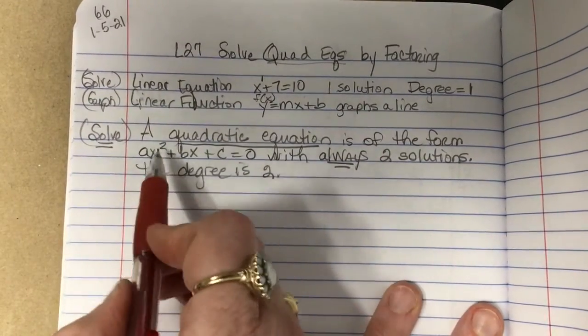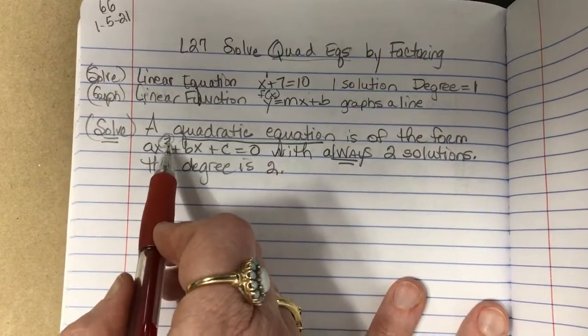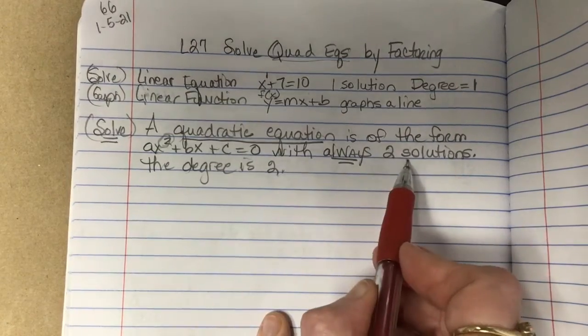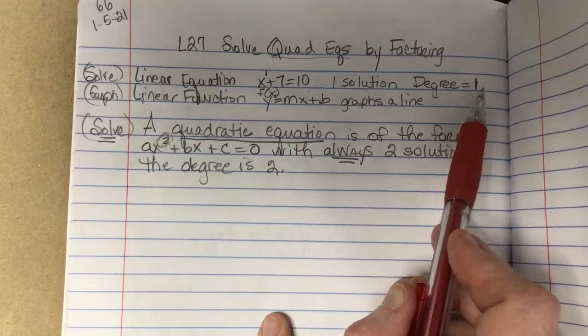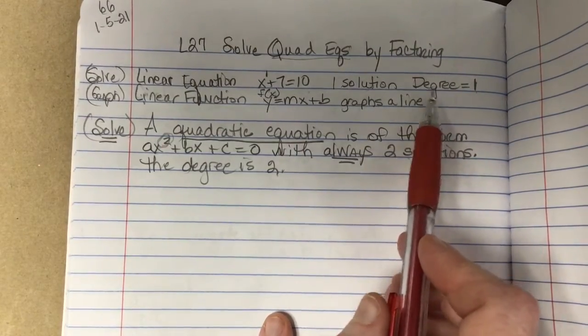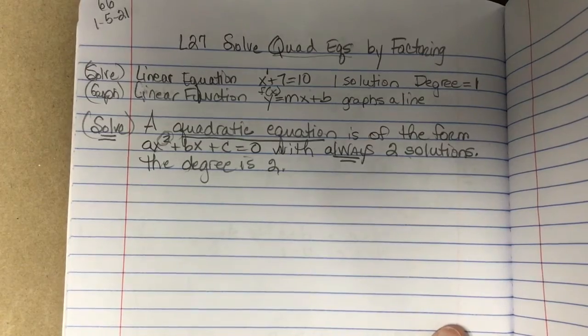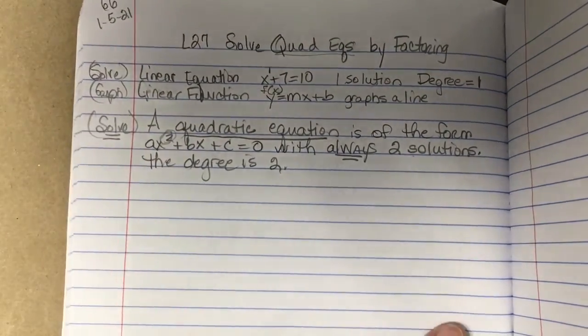Now, that comes from right here. See this 2? It's the exponent, the highest exponent you see of your variable. And so the degree is 2. It has 2 solutions. A linear equation has 1 solution, degree 1, and that does go together. A degree of 3, which we will do, has 3 solutions, and so on. We'll discuss that as we go through it. So that's where we're stepping up just a little bit.